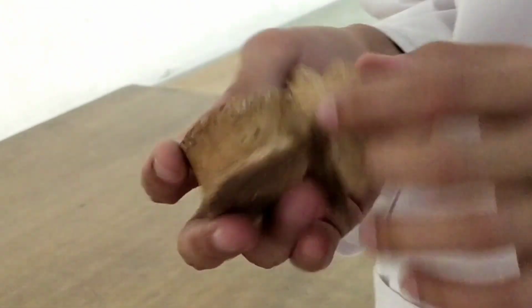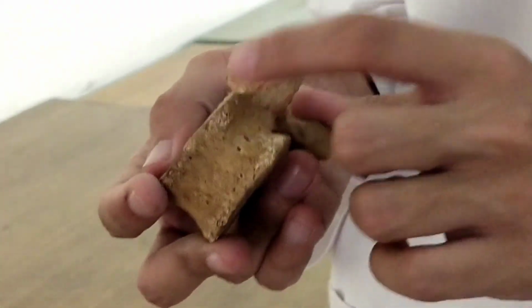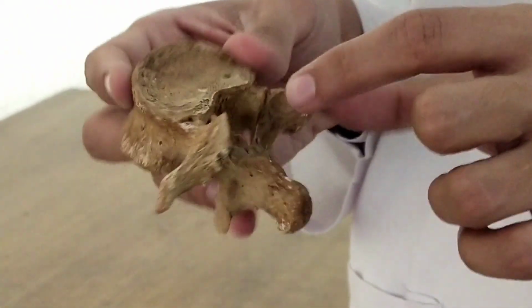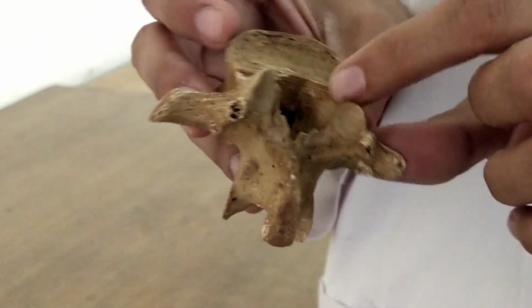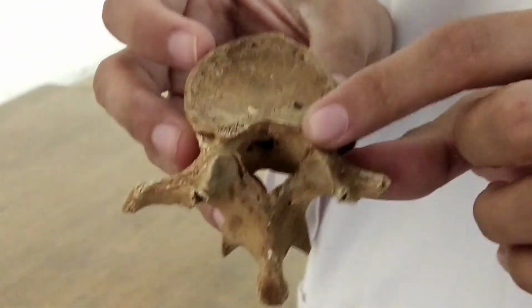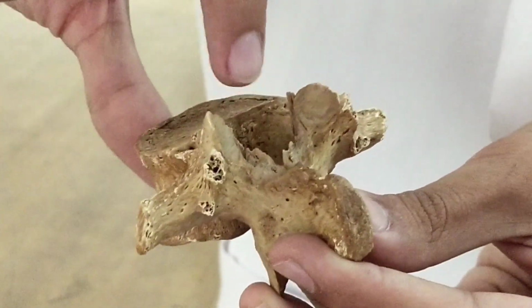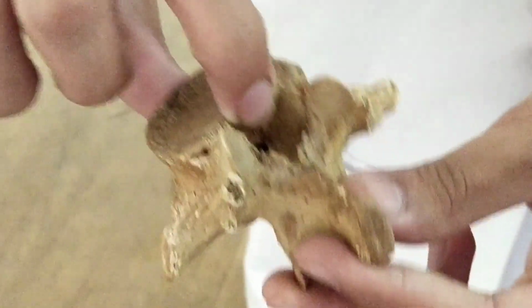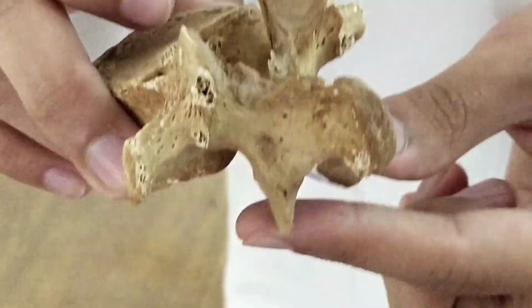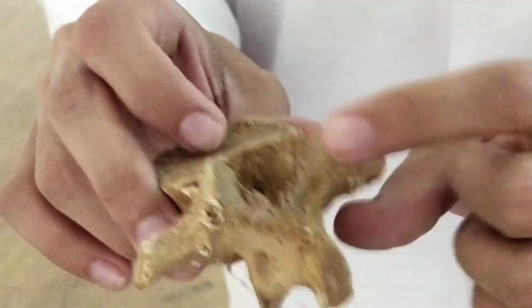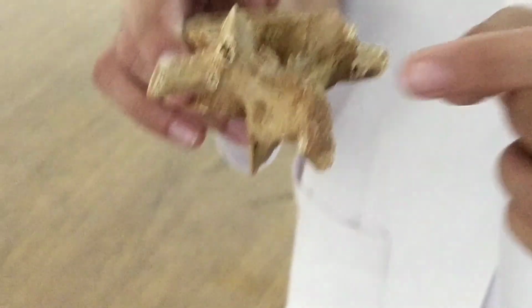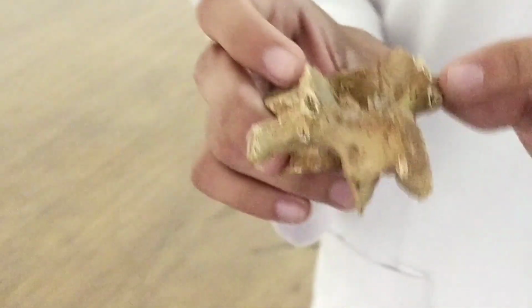The pedicles are related to the spinal nerves. Now you can also see there is a vertebral foramen. This vertebral foramen is triangular in shape. In the first lumbar vertebra, the vertebral foramen contains the conus medullaris, and in the lower four vertebrae, the vertebral foramen contains the cauda equina. So these are the structures which are present in the vertebral foramen of the lumbar vertebra.